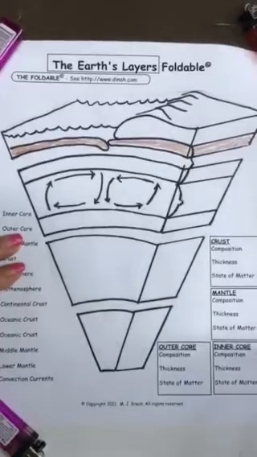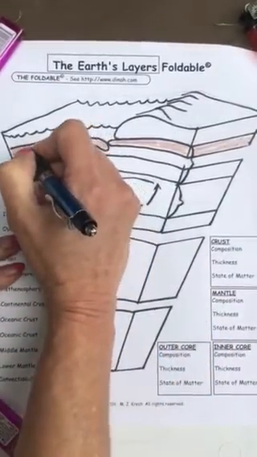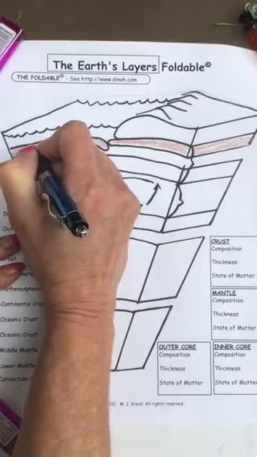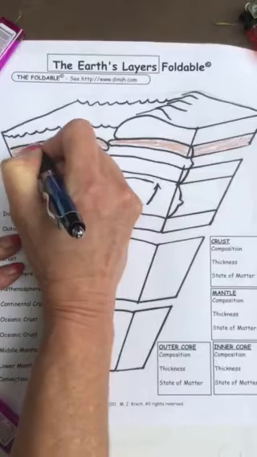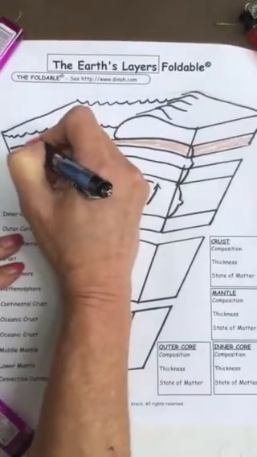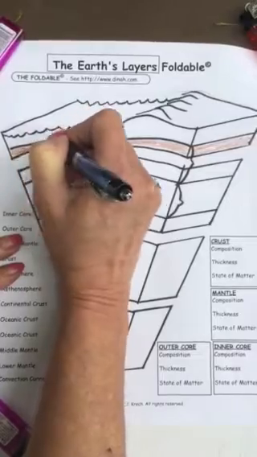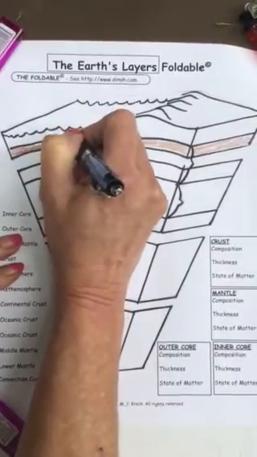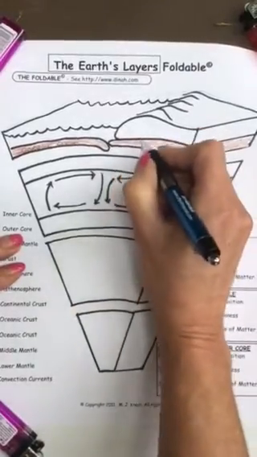Because part of it's under the ocean, we usually refer to that as oceanic crust. So you can either cut out the side tabs and glue them on, that's an option. This pen is not working very good. Oceanic crust. And crust underneath the continents would be referred to as continental crust.